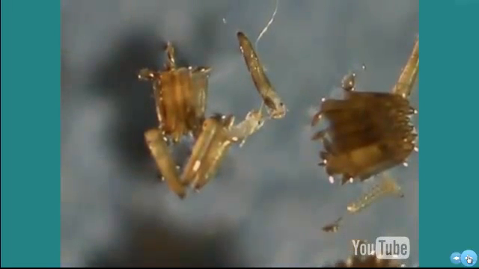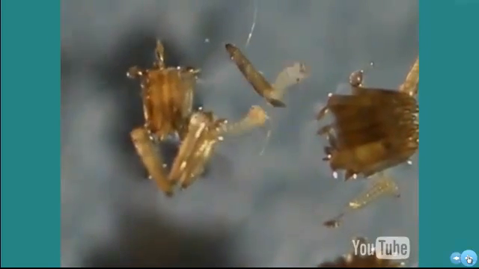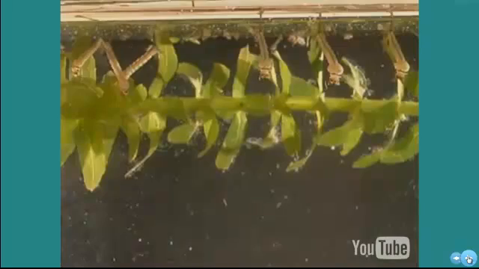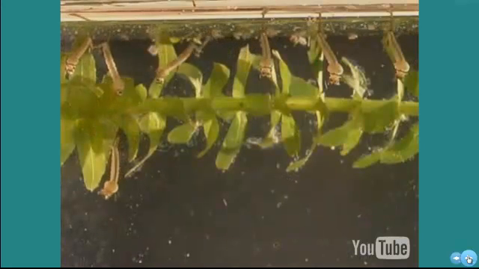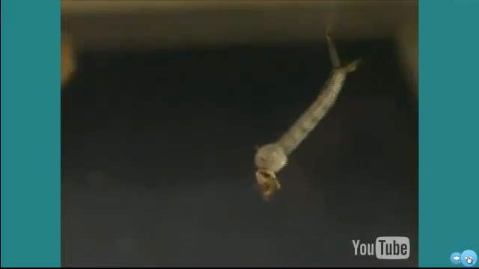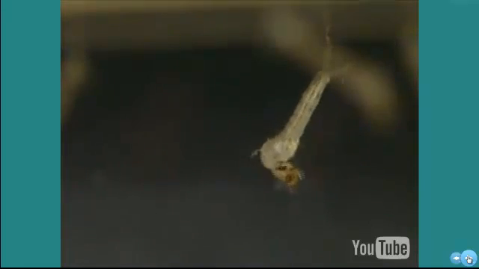Mosquito eggs hatch into larvae. The larvae live at the surface of the water and breathe through a tube. As the larvae grow, they shed their skin a few times. If mosquito larvae need to hide from predators, they can swim and dive below the water's surface. Mosquito larvae live a few days to a few weeks before they turn into pupae. They stop feeding just before they turn into pupae.